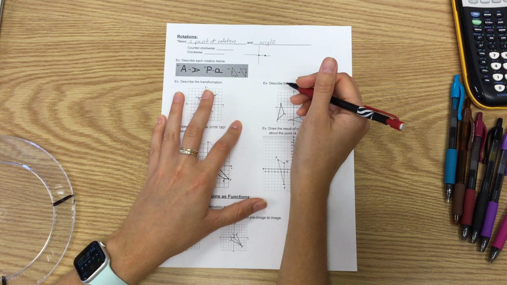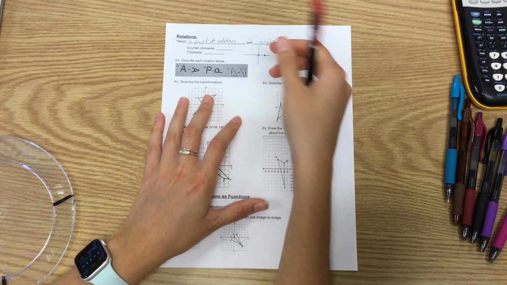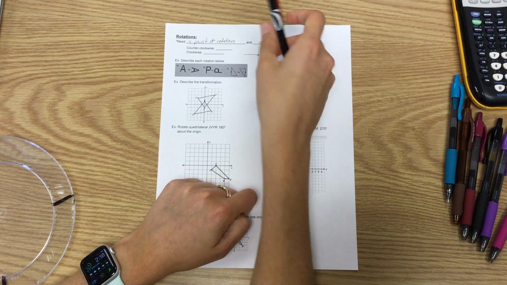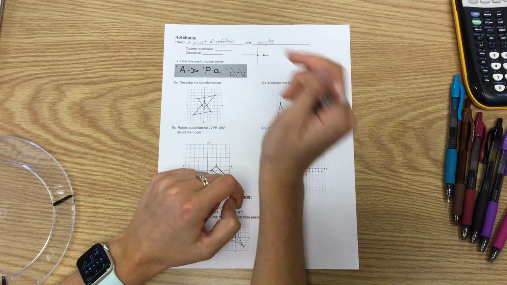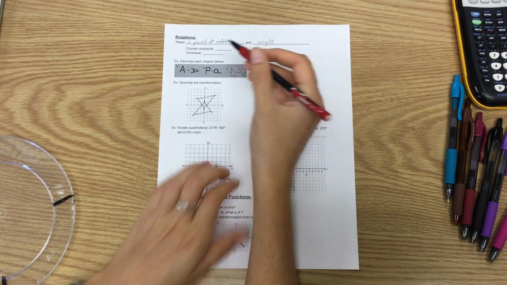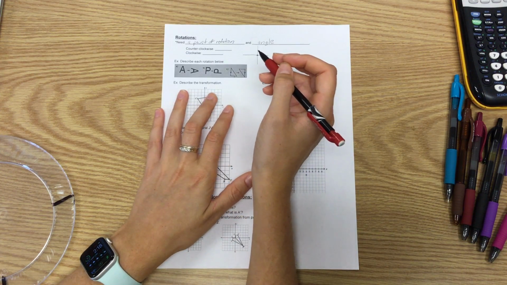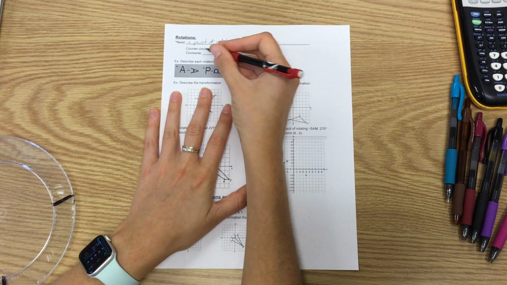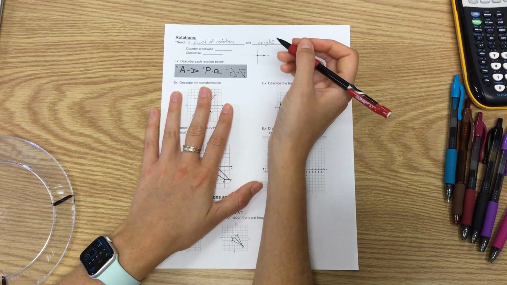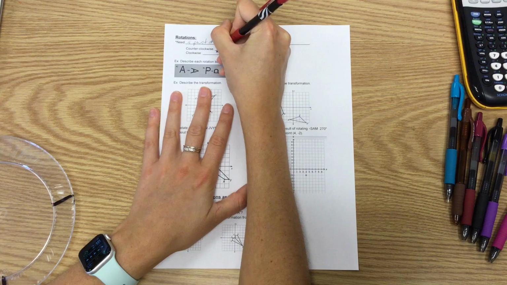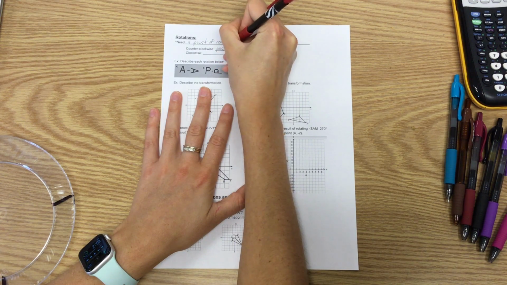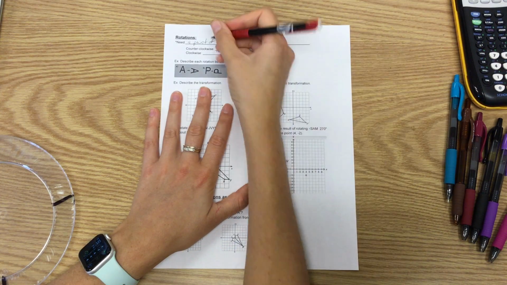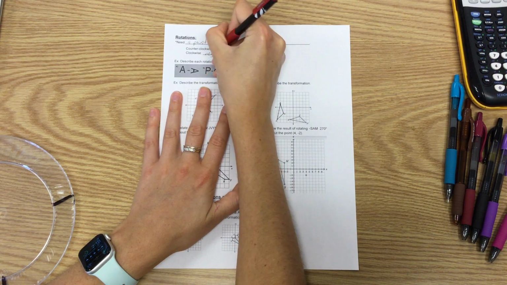You also need to know the direction in which you're going to rotate. So are you going to go clockwise or counterclockwise? Sometimes a problem will just say clockwise or counterclockwise. But another way we might denote that is we denote a counterclockwise rotation with a positive angle, and a clockwise rotation is negative.